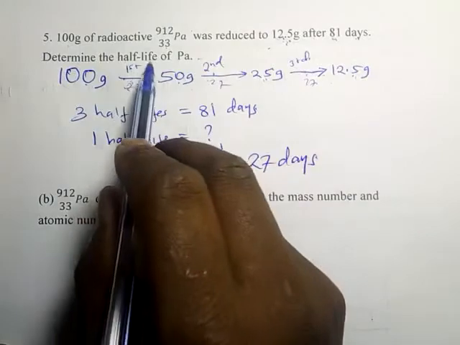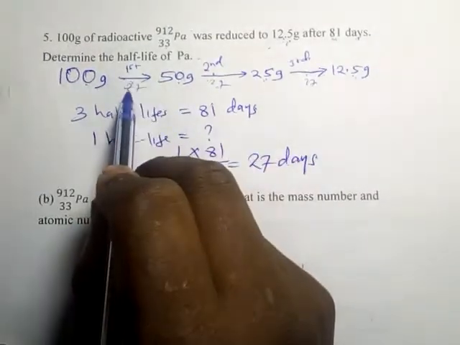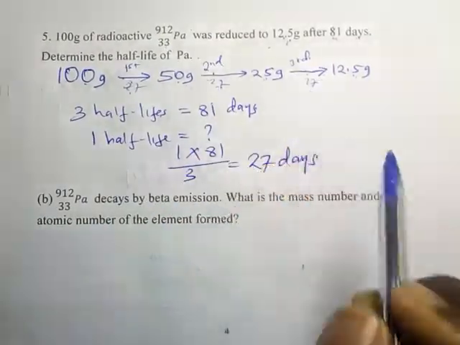Remember that a half-life is a constant. You will not find here 27, here 28, here 29. No, it is a constant.